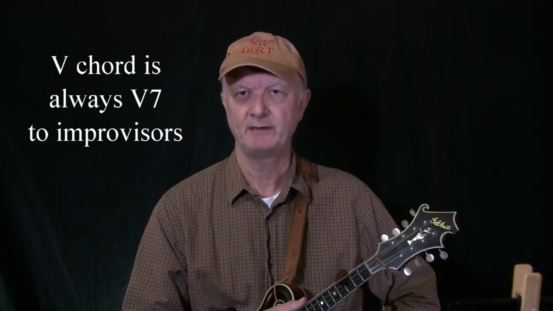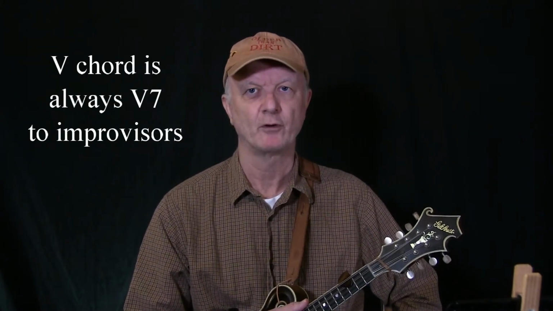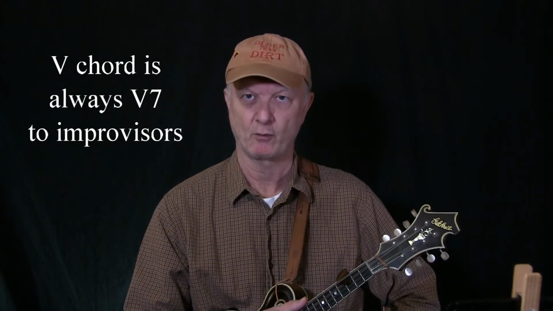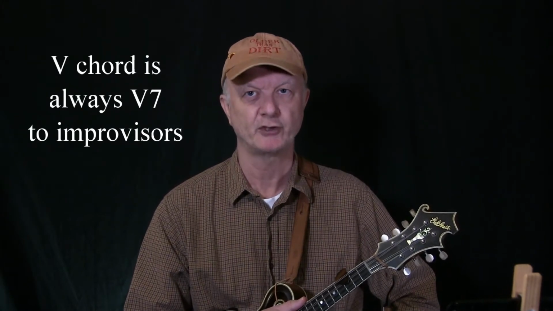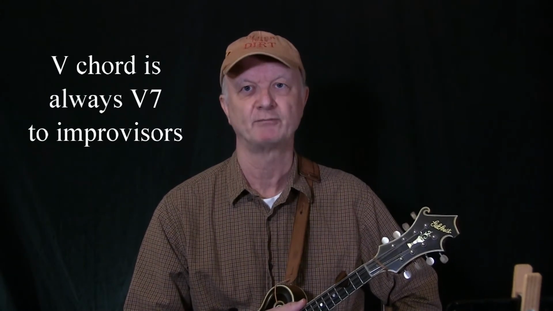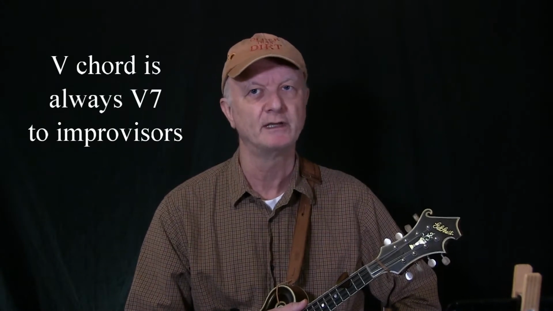Remember, to us improvisers, a 5 chord is always a dominant chord. You can play it as major, but you have a lot more color options available to you if you use dominant. The chord outlines for this chord progression are in example 1, so learn those now.